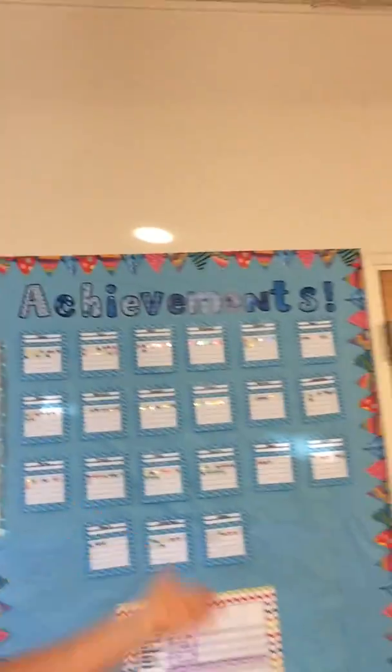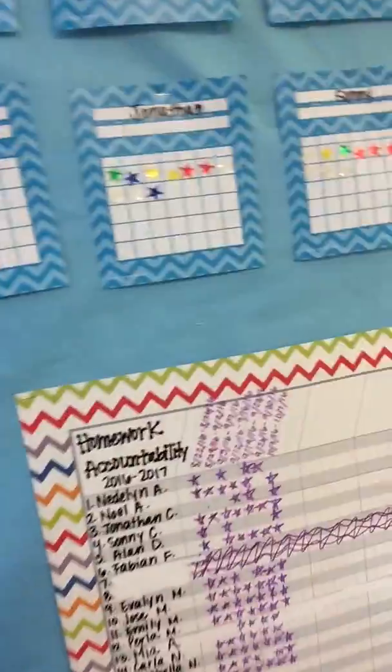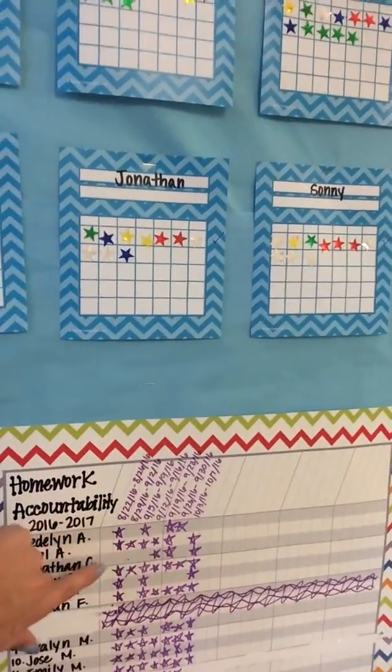Some more incentives for the class. We have an achievement wall right here. If they get a whole row of stars like Mia has gotten, then they will get a popsicle party. So we have about 12 students right now who have earned a popsicle party. And then lastly, since homework is important in my opinion, and it shows responsibility and knowledge of things, this is their homework accountability sheet. And if they complete the whole row with stars, then they get a homework pass. So there's lots of goodies in my class and the kids love it.